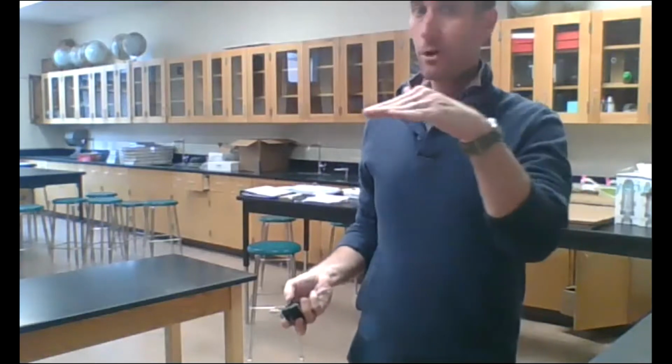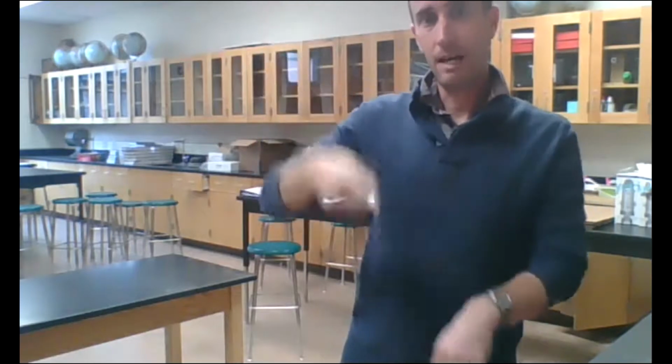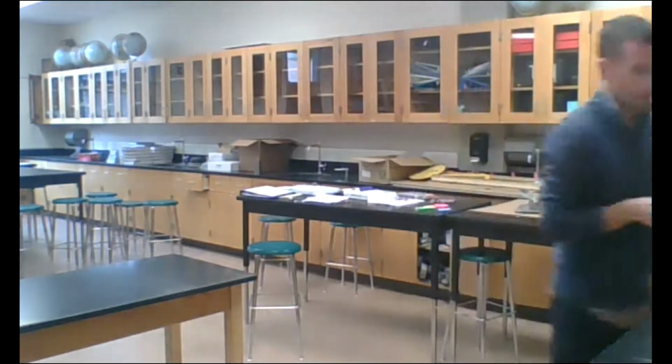The horizontal motion is consistent. So it's an object in motion, staying in motion horizontally as it goes up and down. Horizontal motion is independent of the vertical motion.